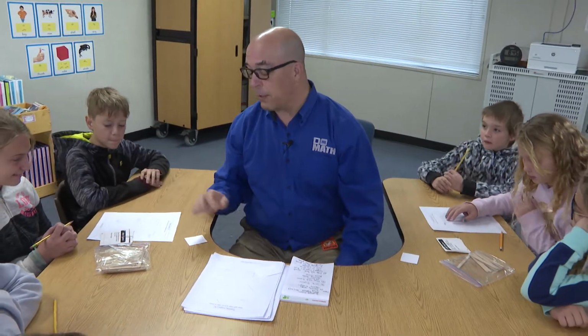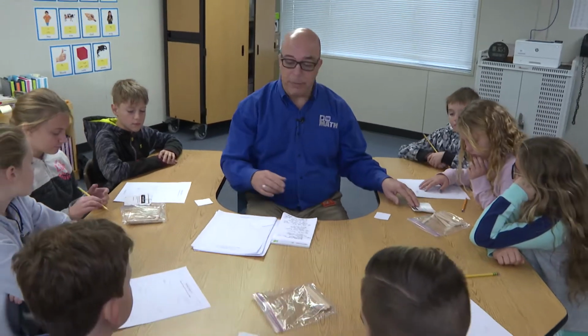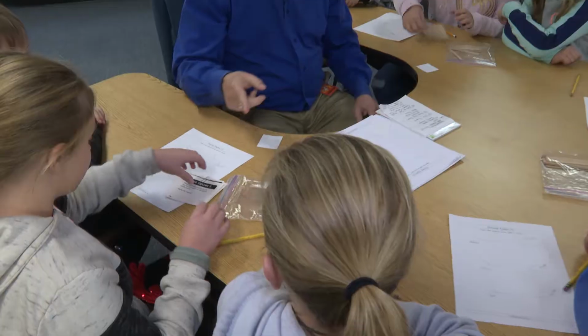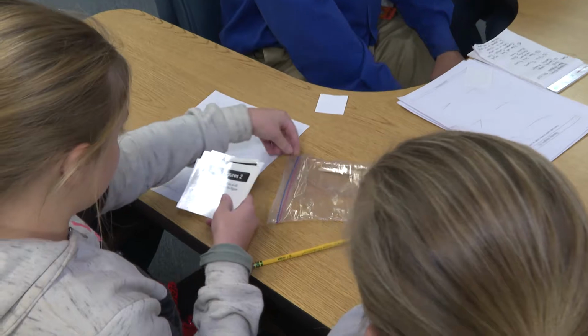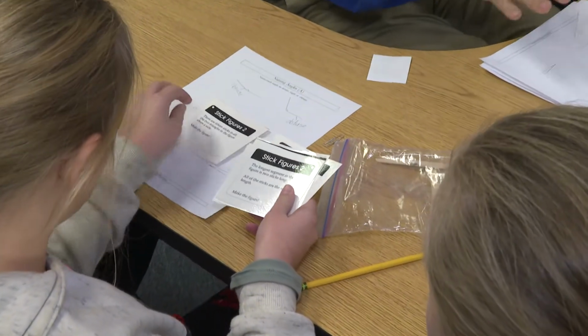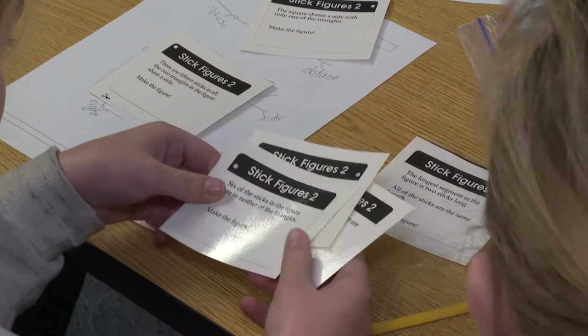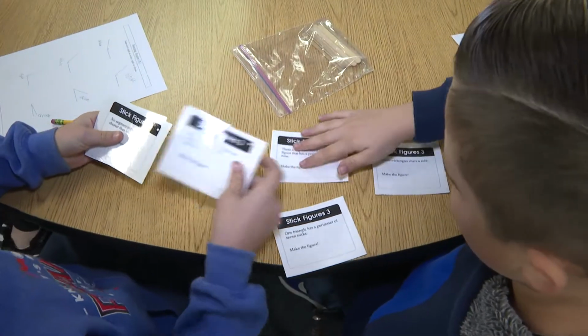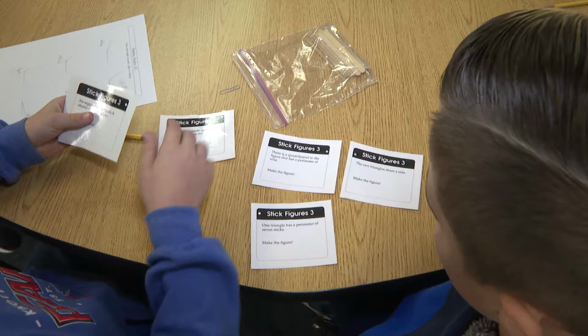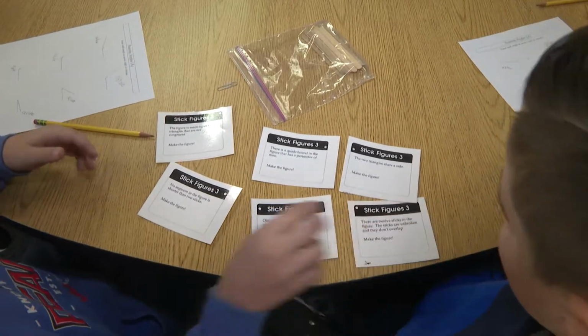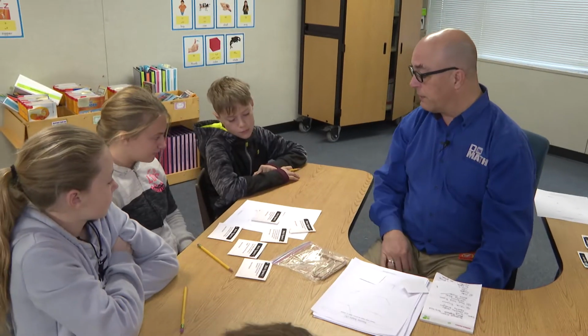All right? So what I want you to do is, first of all, take off the paper clip and take a look at the different clues that you have for your puzzle. And you can just lay them out in front of you so that you can see all of them at the same time. So you should have 6 for each of yours, okay? So let's take a look at one of your clues. Pick any one of your clues and go ahead and read it.